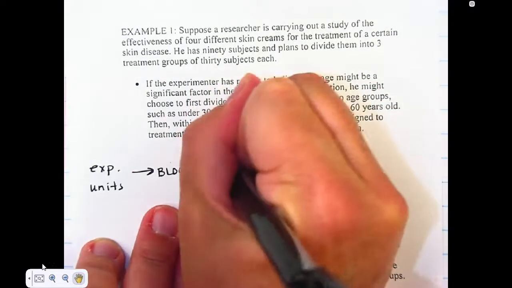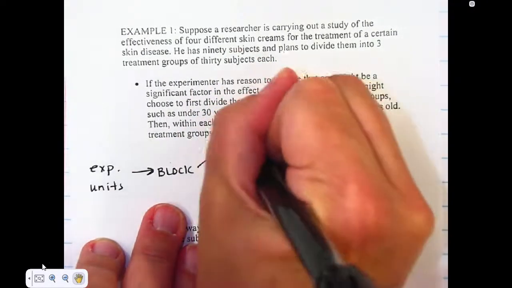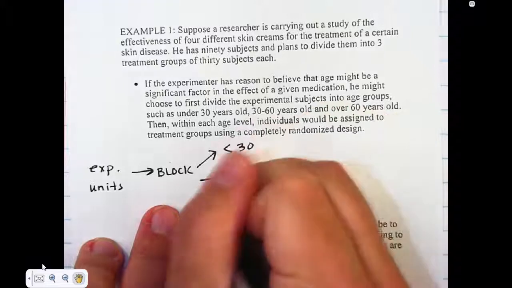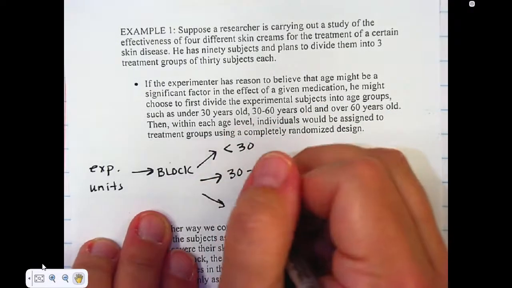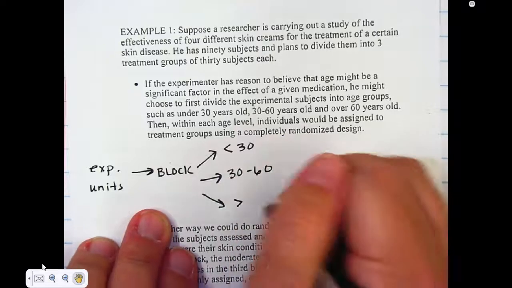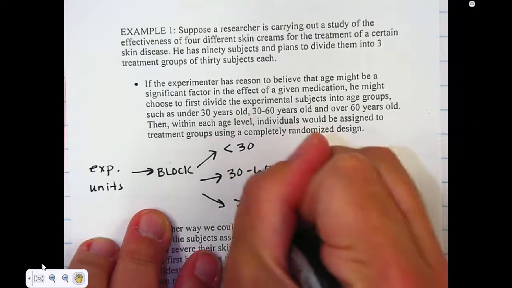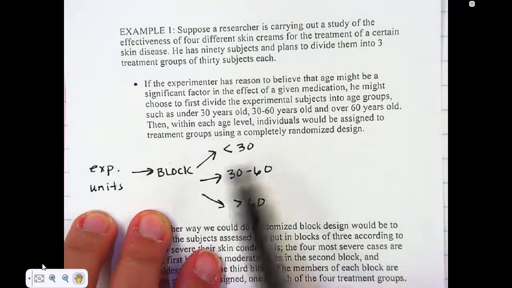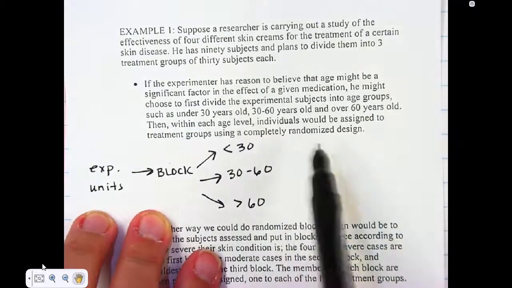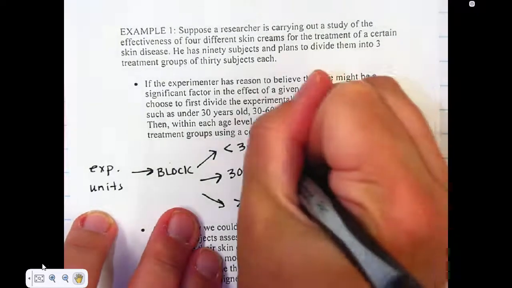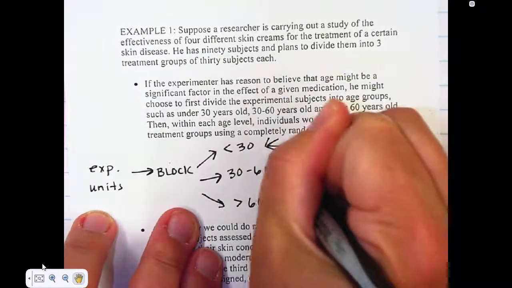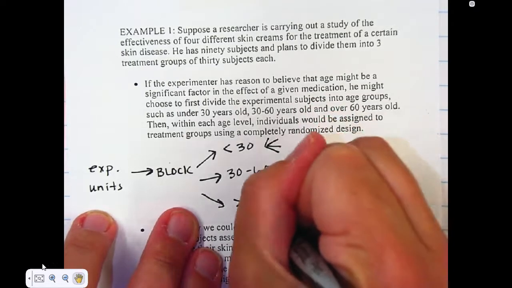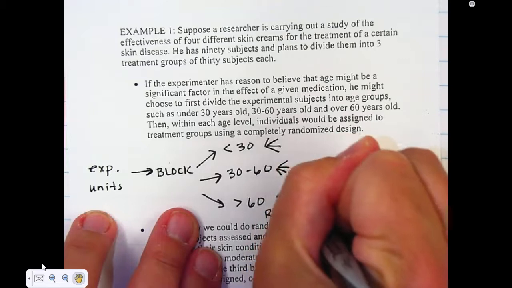Okay, so my blocks would be under 30, 30 to 60, and greater than 60. Now, from there, what they went ahead and said in this is there's different treatments you could have. So then each group, we're not going to write them out, would get all of the treatments. And you would randomly assign those. And you would write randomly assigned treatments. So that's going to kind of give us a basic of where to start.